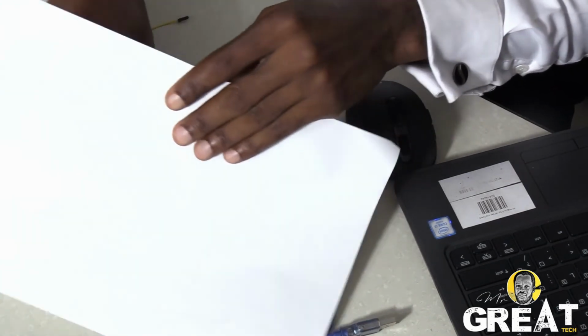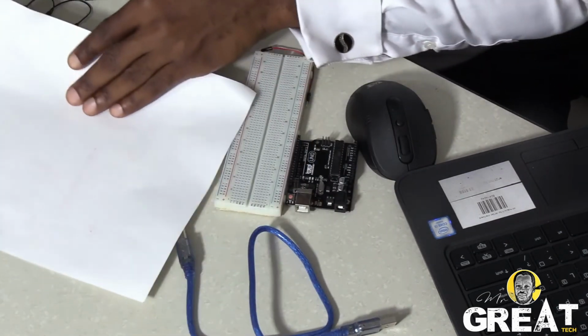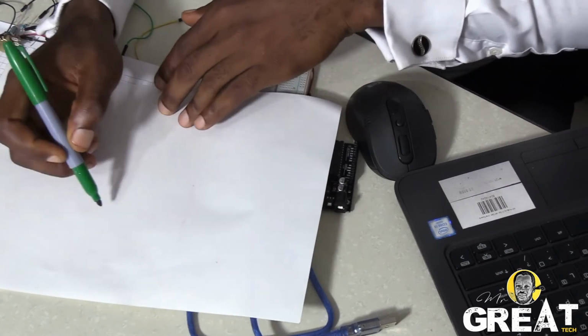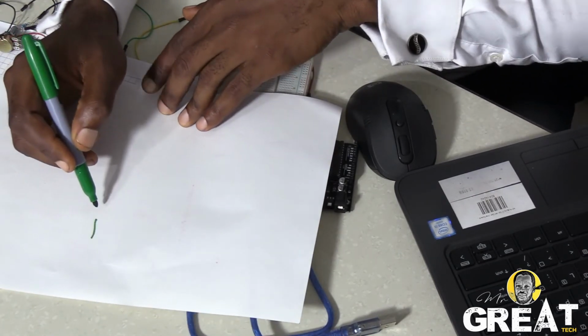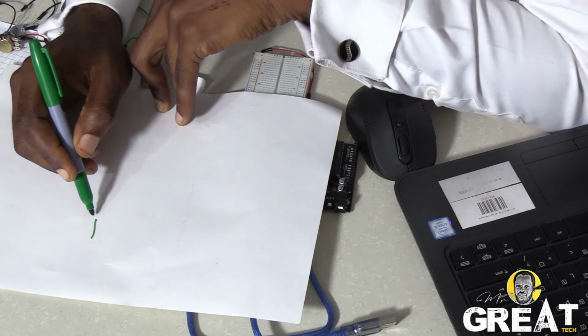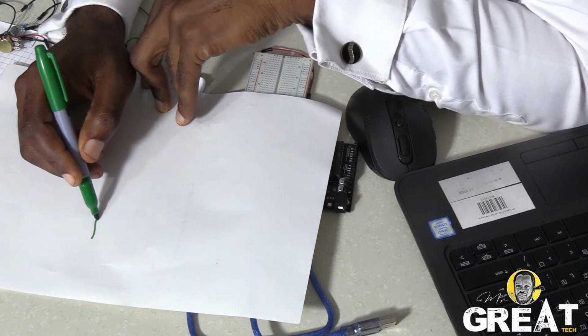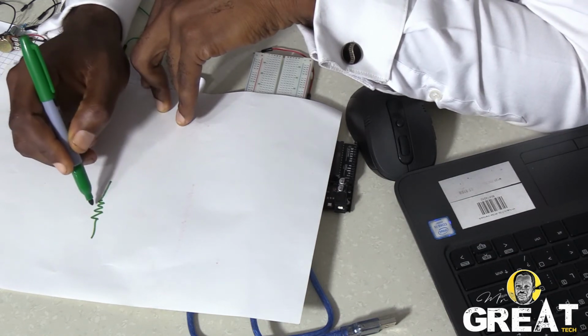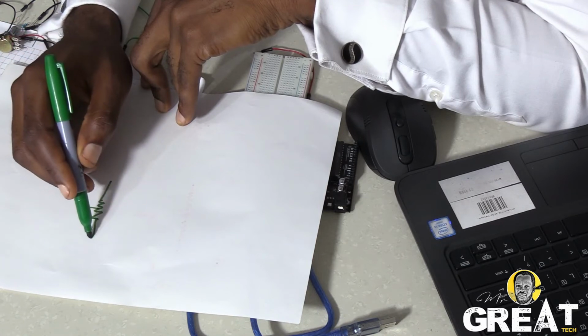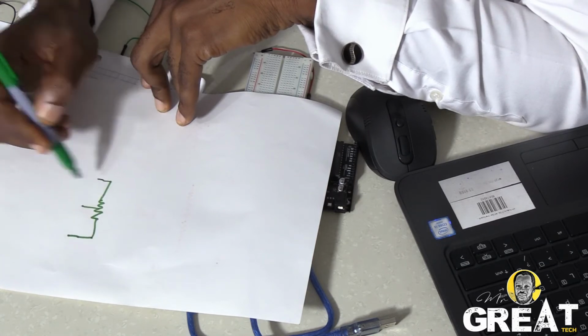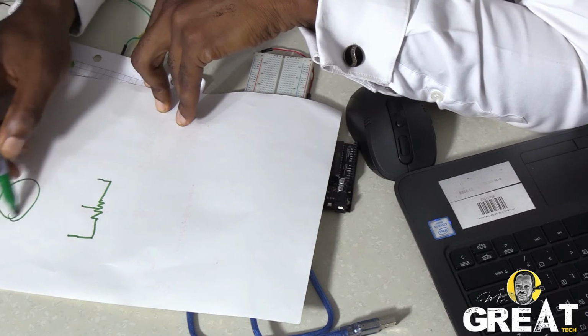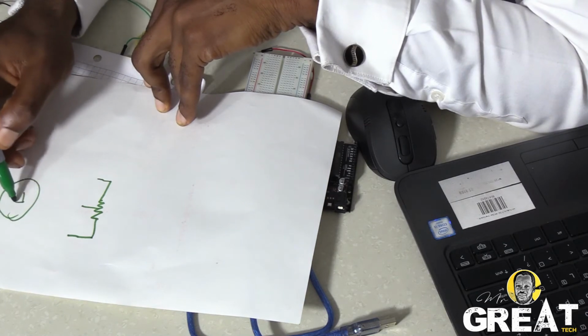You have your schematic here, whereby you have your variable resistors. This is your variable resistor. This is your potentiometer. You hook it up to the Arduino board, 5 volts.